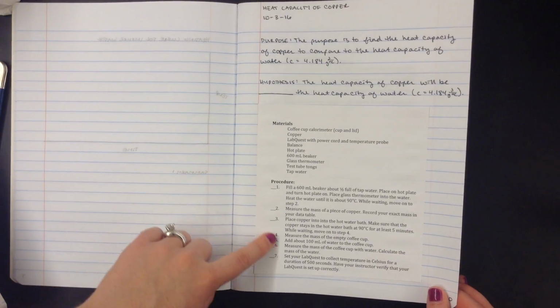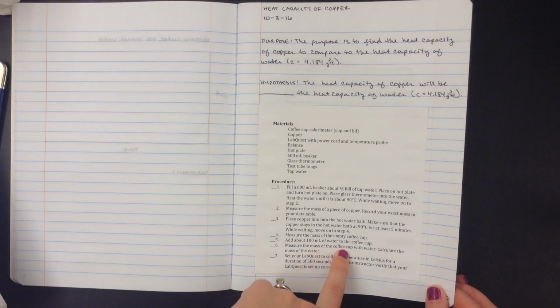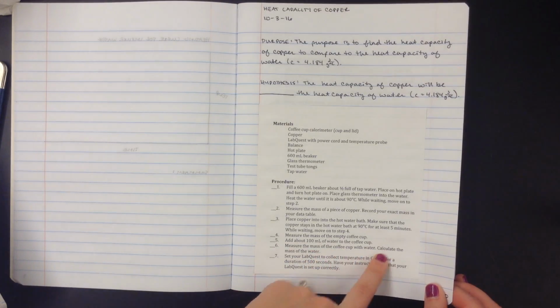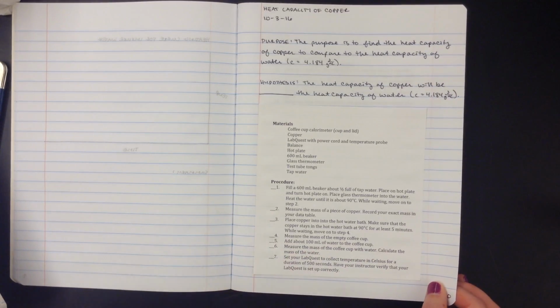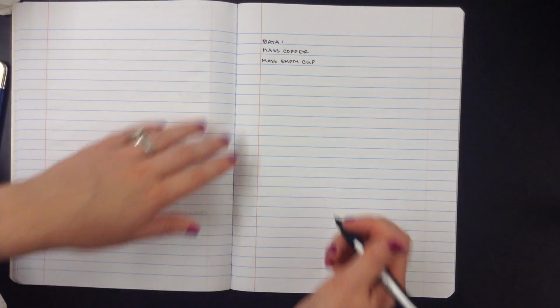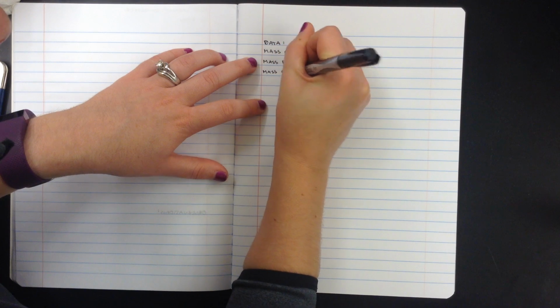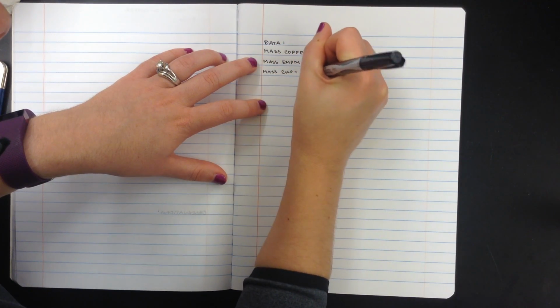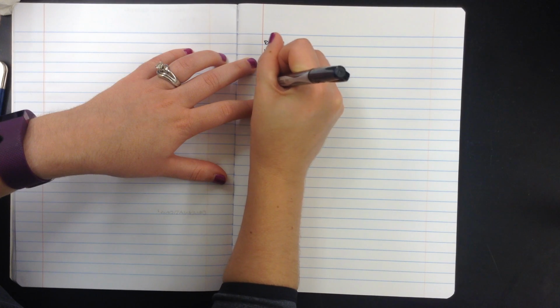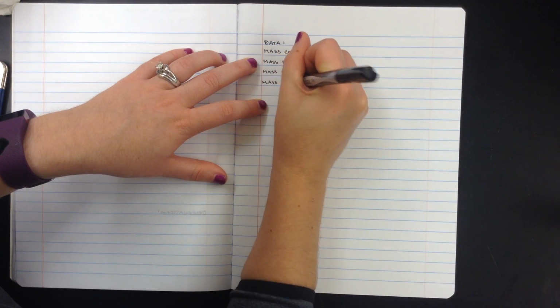And then we're going to add some water to the cup, and then we're going to measure the mass of the cup with the water, and then we're going to be able to calculate the mass of the water. So you're going to subtract out the mass of the cup. So we're going to say mass, cup plus water, and then we'll need the mass of just the water.